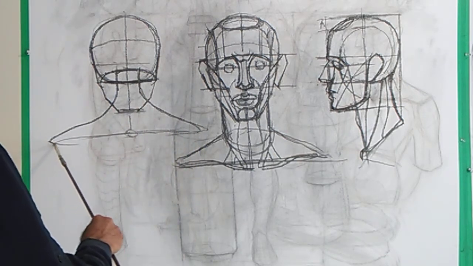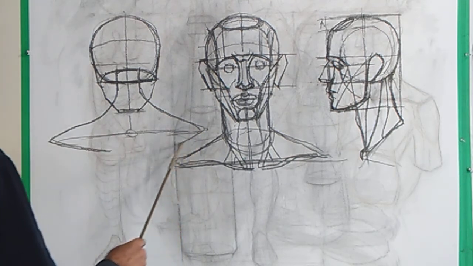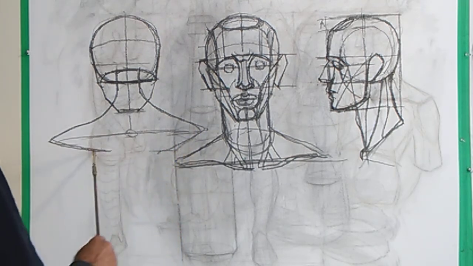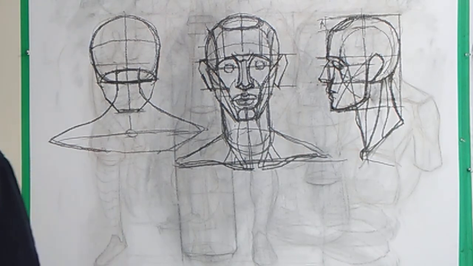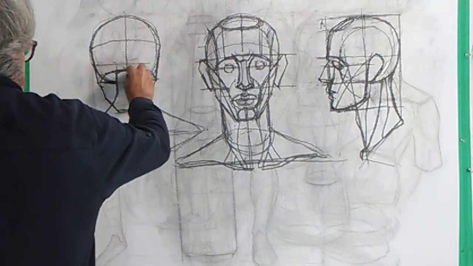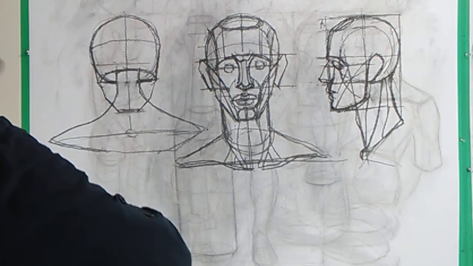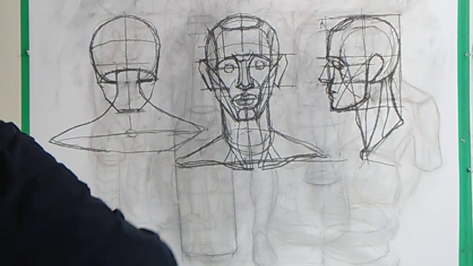Our clavicle, the spine of the clavicle, would be in here. It would pick up that angle, this would pick up that angle to the center of the back. So you would start to get that sense of the back of the neck. You're doing the back of somebody's head.